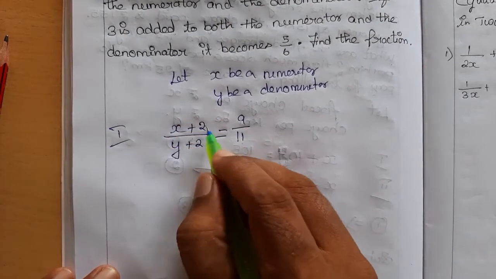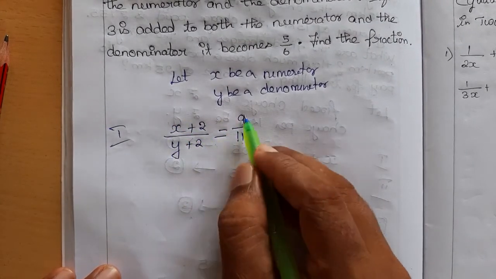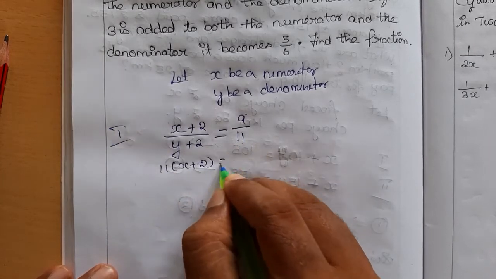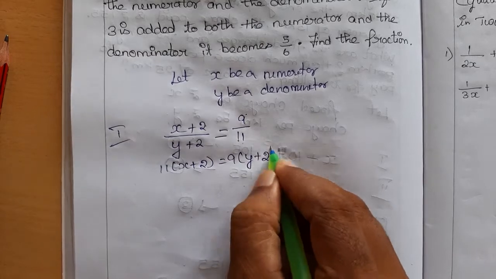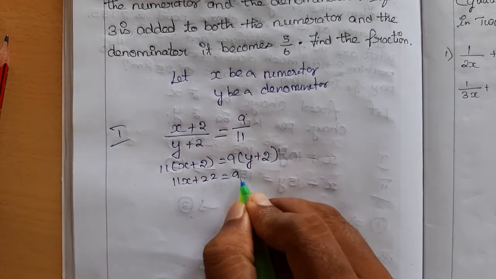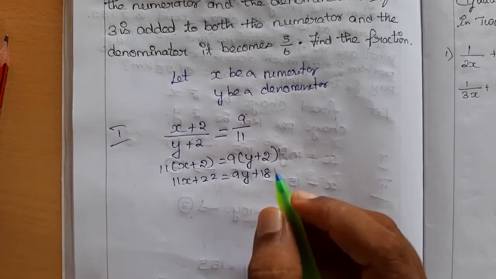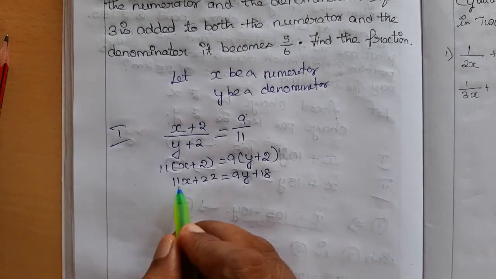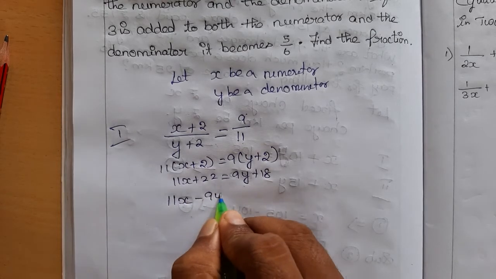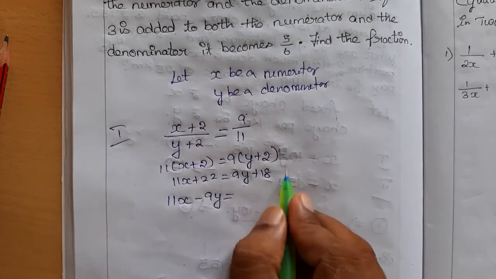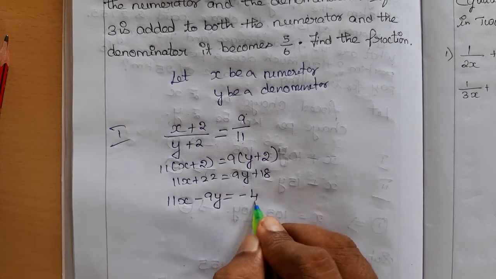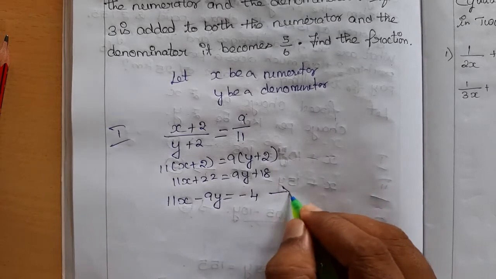Just cross multiply, 11 will multiply with the numerator here. So it will become 11 into x plus 2 is equal to 9 into y plus 2. So it will become 11x plus 22 is equal to 9y plus 18. So x and y you bring to this side, it will become 11x minus 9y is equal to 18 minus 22, which is minus 4, right? So let it be equation 1.